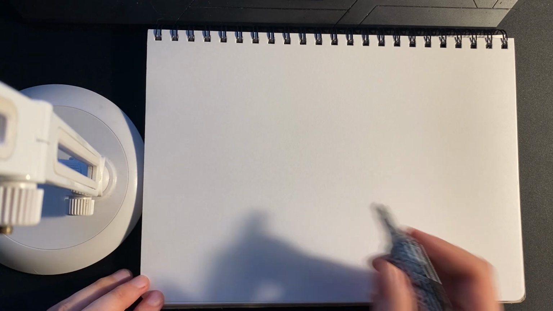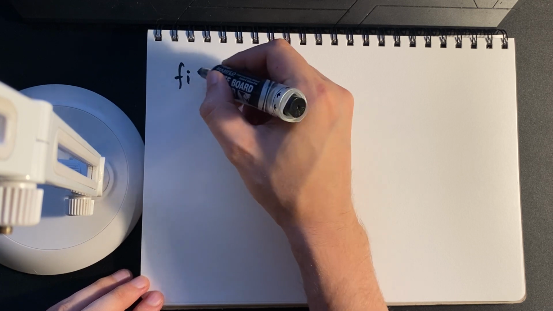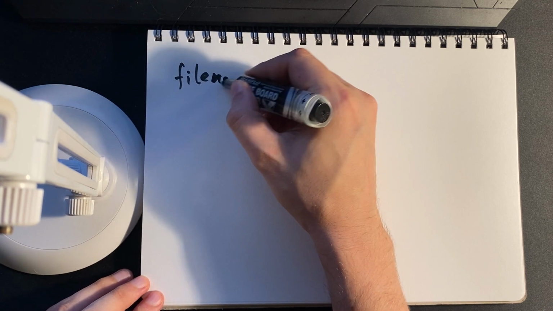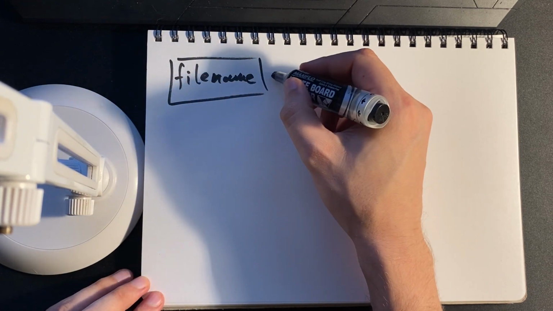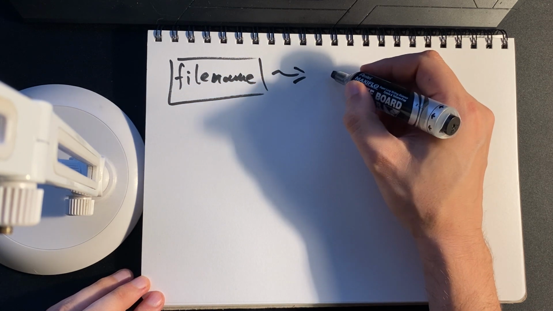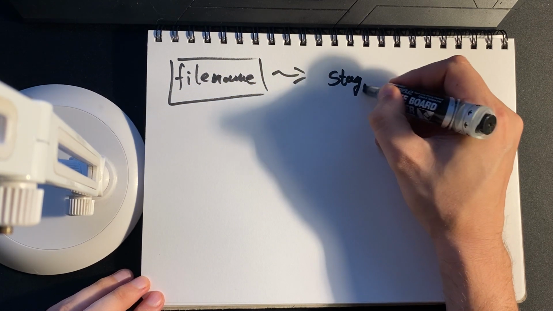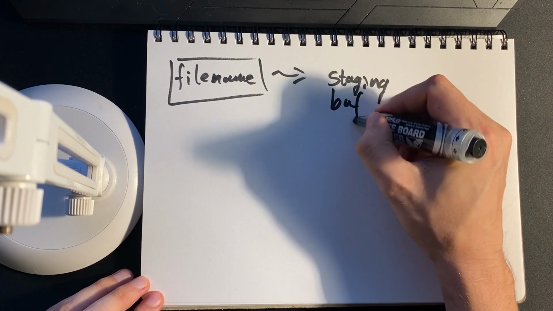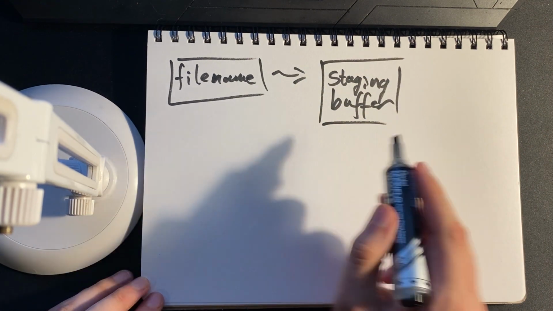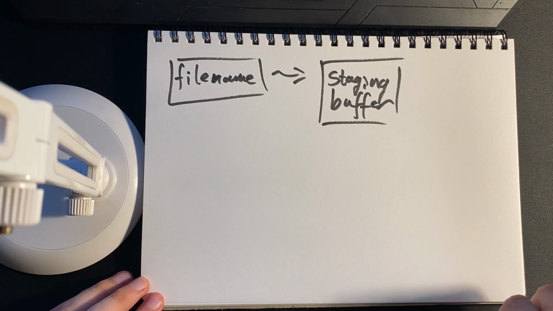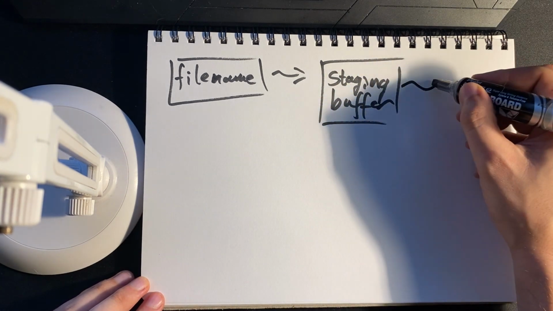Now, one of the other things is, how do we actually make the cube map texture? So before, the way this works is we'd take a file name and we'd load that, and that would be an array of pixels. And then we would take that and copy it over to a staging buffer. And that staging buffer is basically a CPU visible buffer that we can mem copy to in C. And then we take that, and we also do some other things.